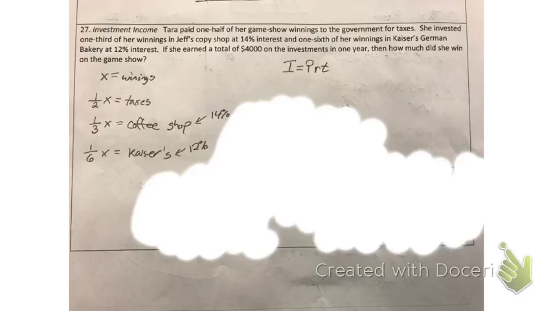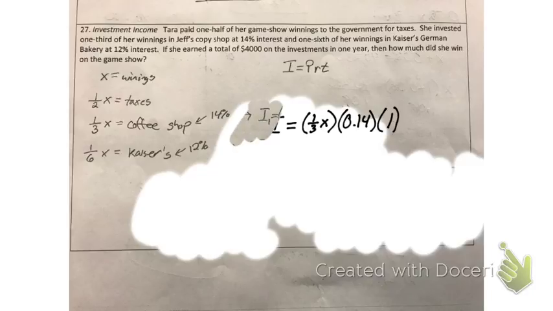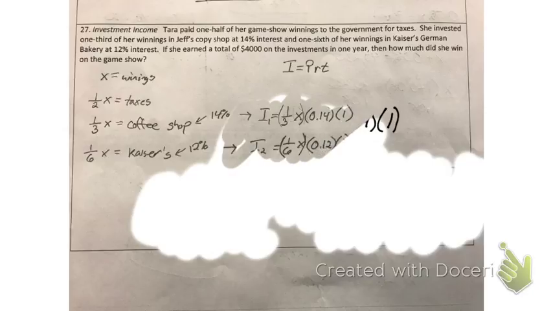So for that coffee shop, your interest is going to equal your principal. All I know is she invested 1/3 of X, and it was times the rate. The rate is 14%, so that'd be 0.14 times the time, which is 1. I did that for both of them.